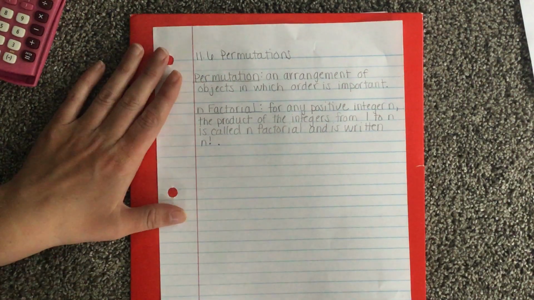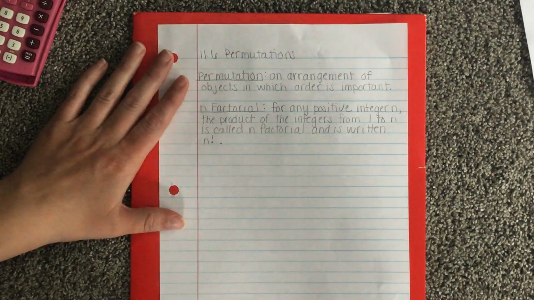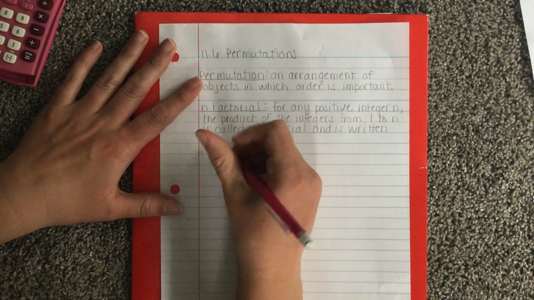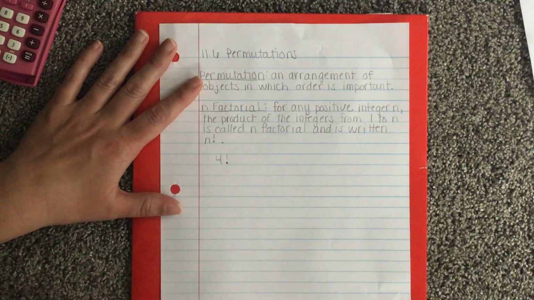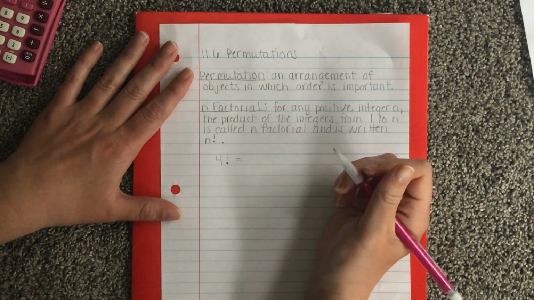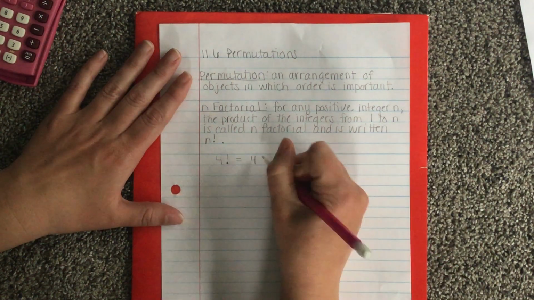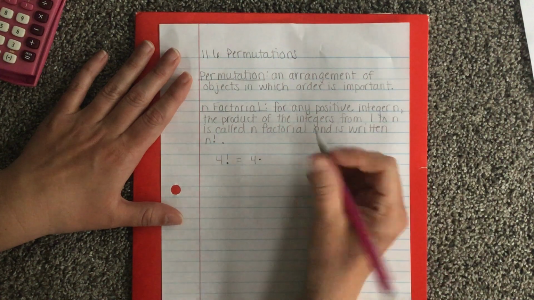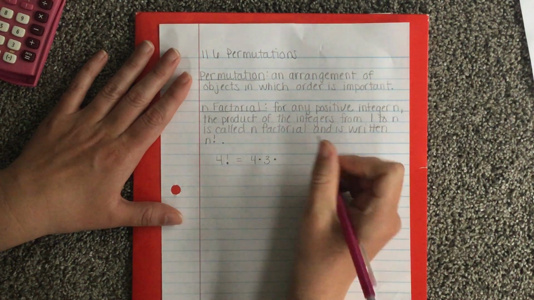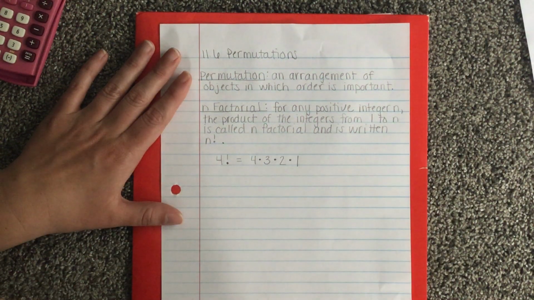Let's say we want to know how many different ways to arrange 4 chairs. How many ways are there to arrange 4 chairs? So you would use a 4 factorial. 4 factorial means that for the first chair, you have 4 possibilities. One of the chairs is being used. So for the next chair you have 3 possibilities. Now 2 of the chairs are being used. So the third chair has 2 possibilities, and the fourth chair has 1 possibility.